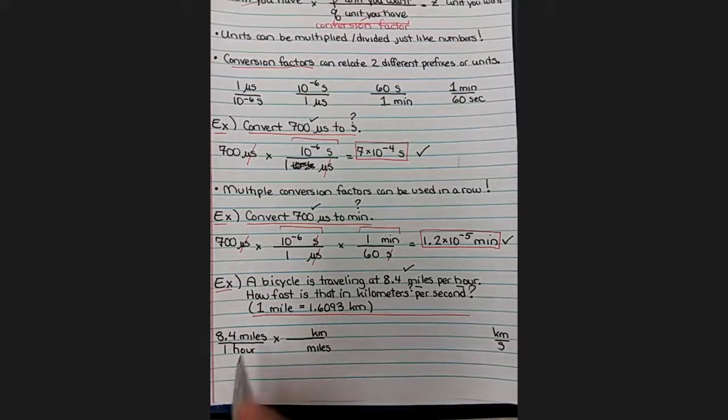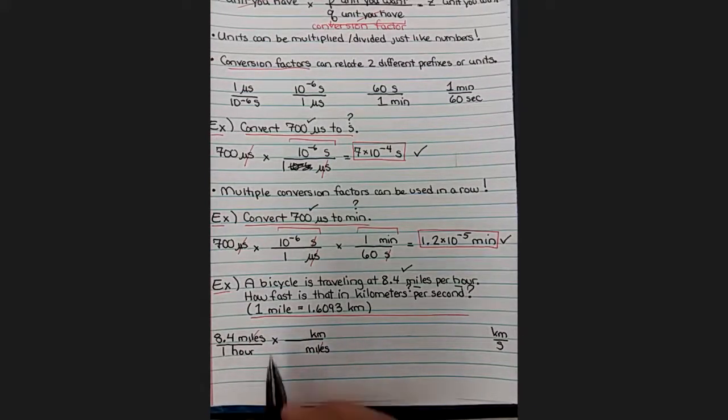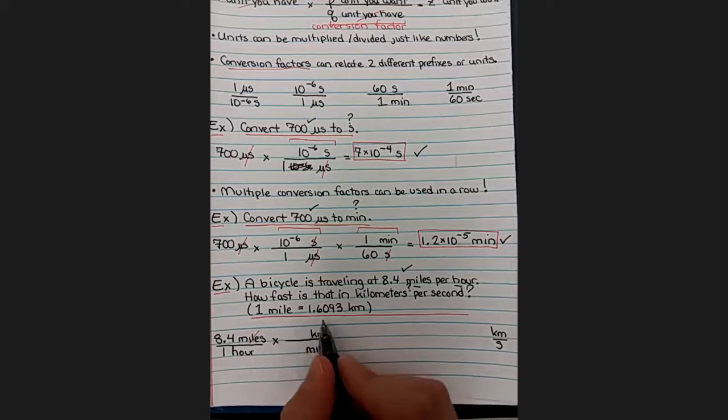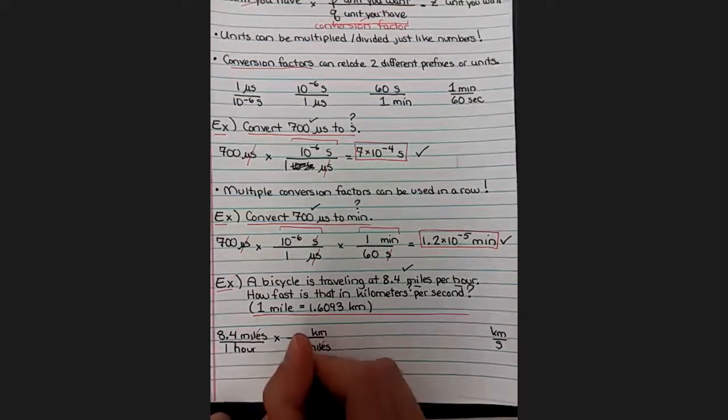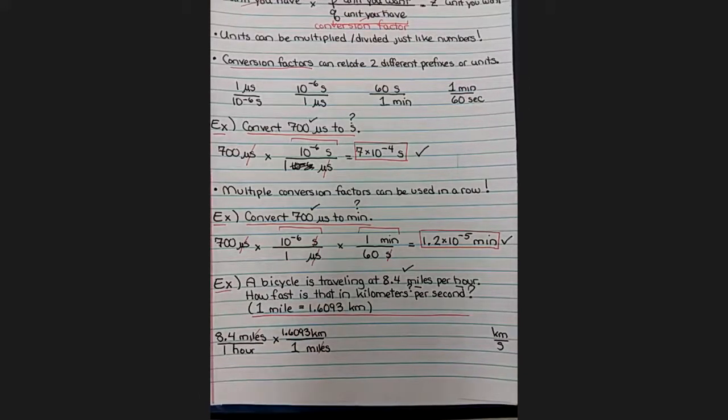And I can see that that will help this miles to cancel, and it will leave kilometers at the end like we want. And we have our conversion factor here. It was listed in the problem. 1 mile is 1.6093 kilometers. Okay, so now we have successfully reached this part of the unit that we want.